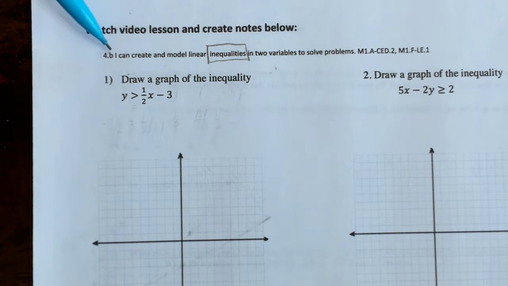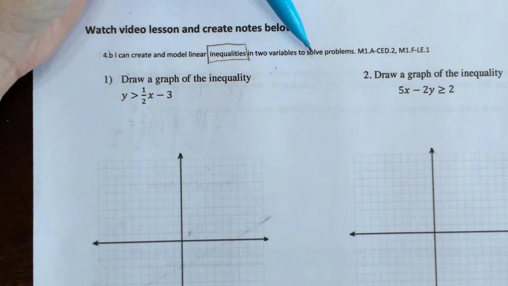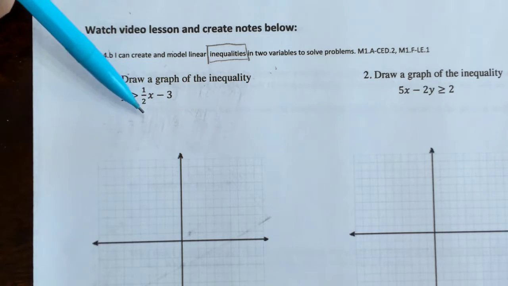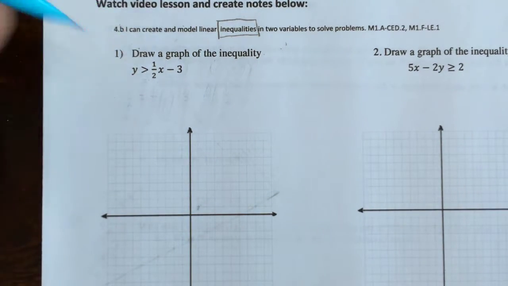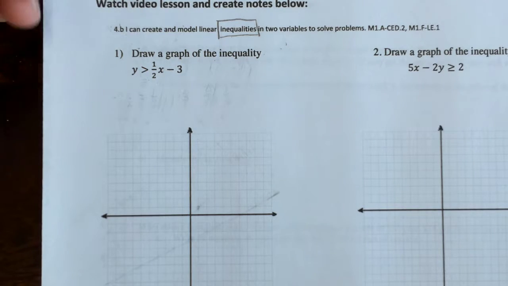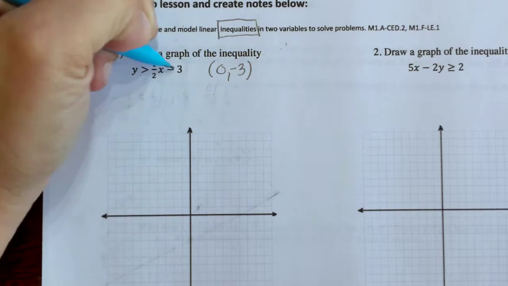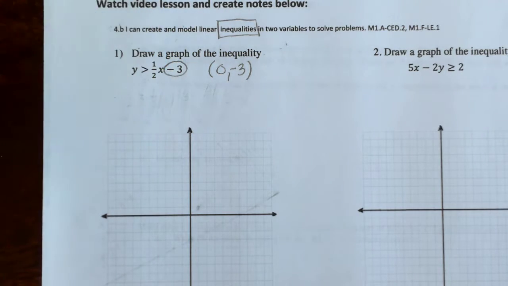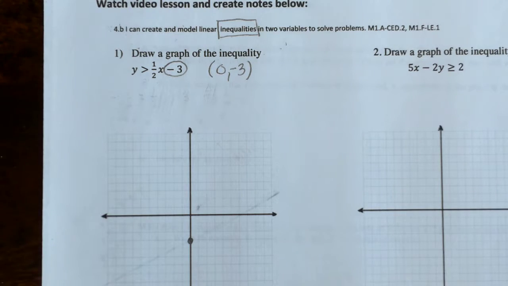We're on focus standard 4 and learning target B. I can create and model linear inequalities in 2 variables to solve problems. So our model is going to become our graph from our equation. The first thing we're going to do when we graph this equation is think about graphing it with its key features. So I know that 0, negative 3 is the y-intercept because that's showing up right there. So I'm going to go 0 down, and that's 0, negative 3 right there.